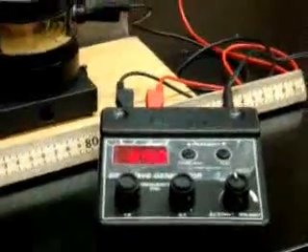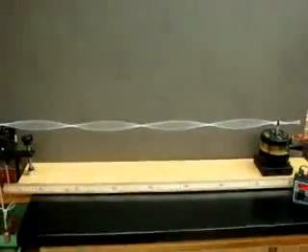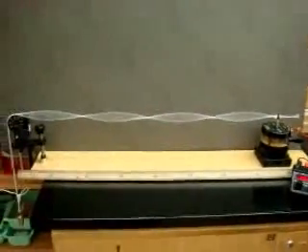So now we can see the four loops, and those represent two wavelengths. And this is the way we can consider the standing waves for different patterns. I hope you enjoyed it.